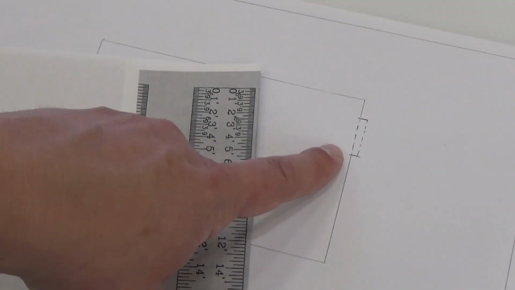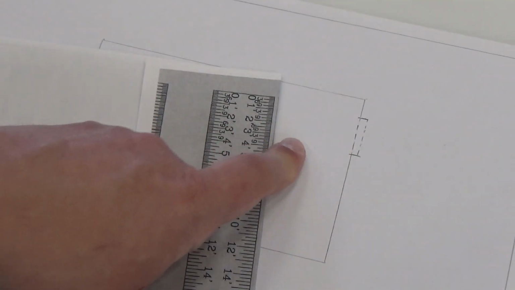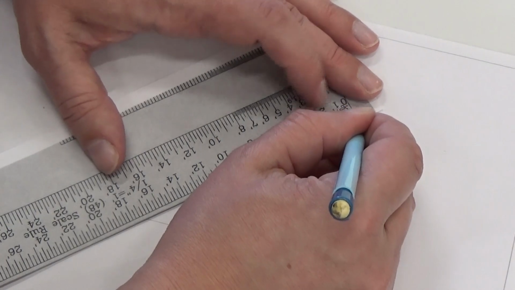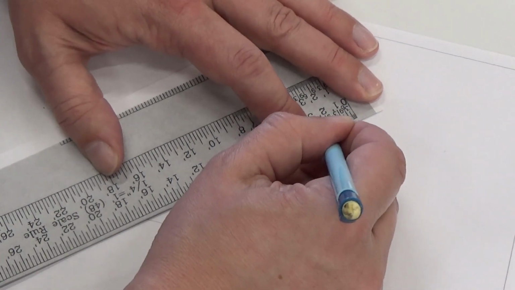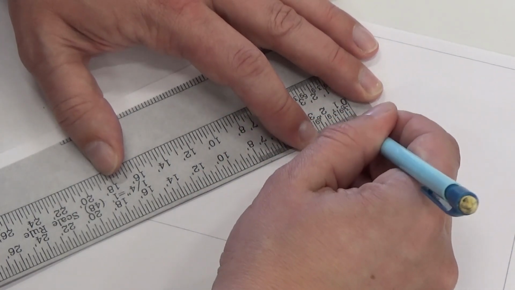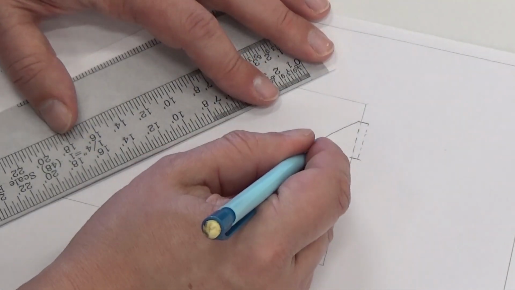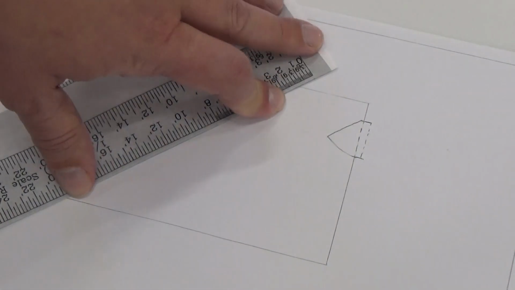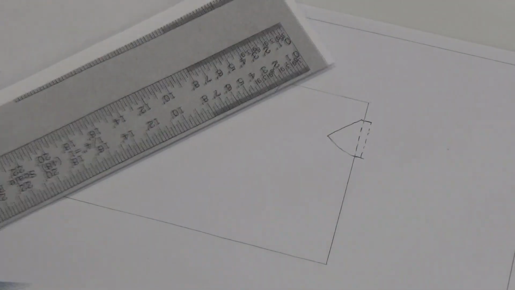So now I have a walkway that goes out. I need to draw in the actual door. So I go from the hinge, measure out 3 feet, and then I draw in the arch of the swing of the door. Now I've got my back door.